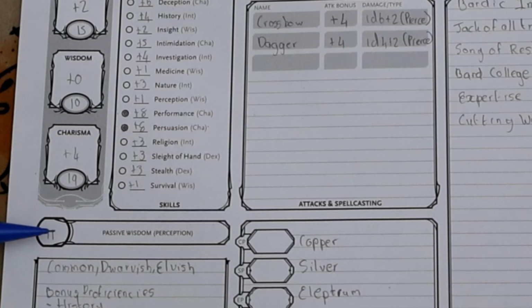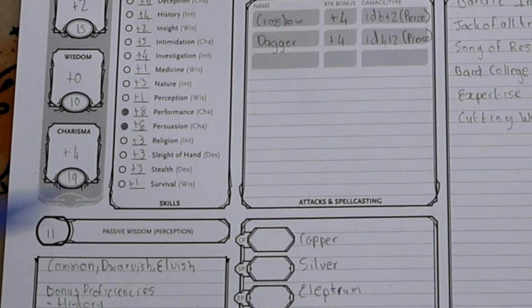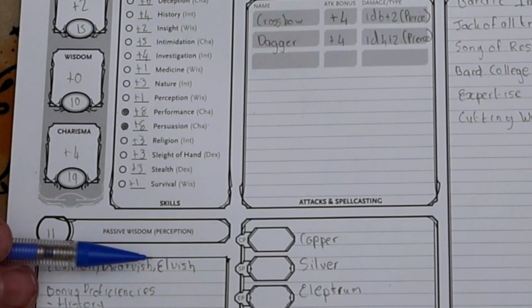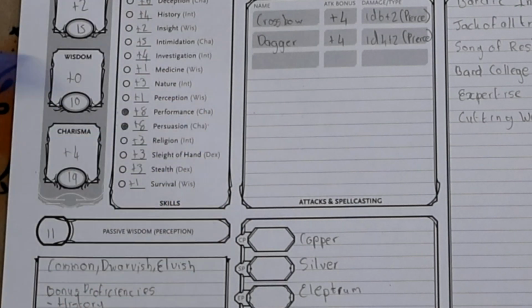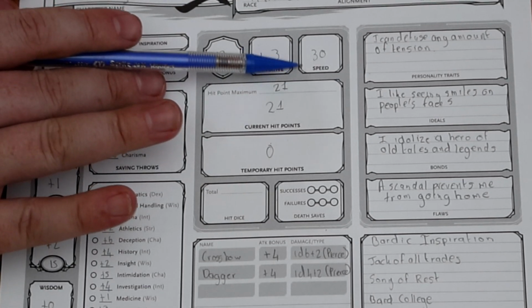Over here is my passive perception, and you'll only see that stat on the sheet, but you can put the other ones that we discussed on D&D Beyond here in your other proficiencies as well. I've also put my languages here, so Common, Dwarvish, and Elvish. You'll fill in where you need to fill in. You've got your armor class over there, your initiative, and your move speed.